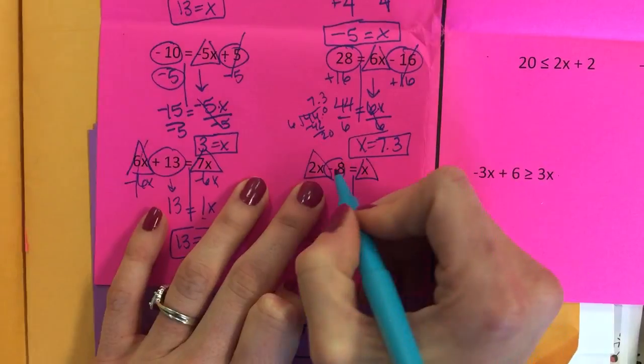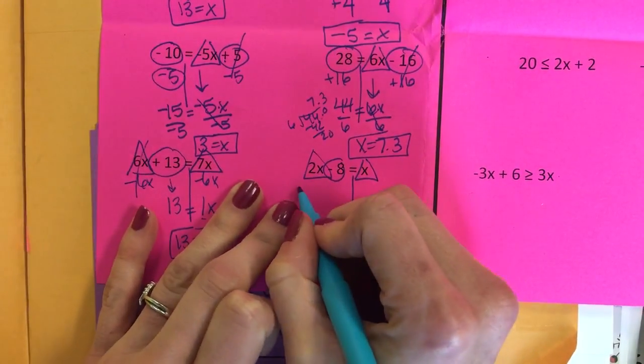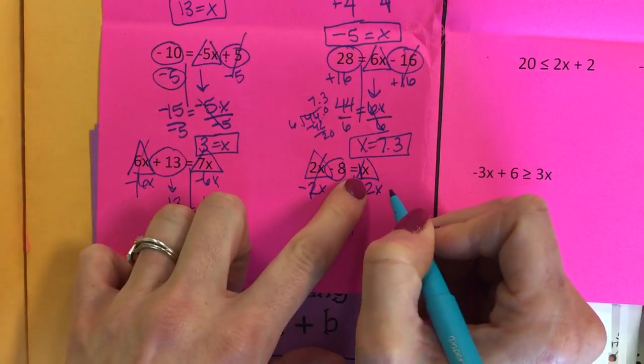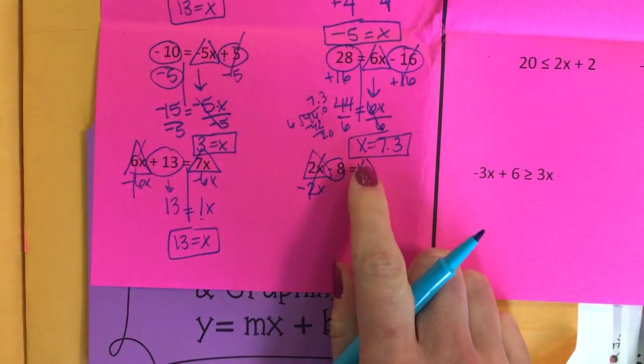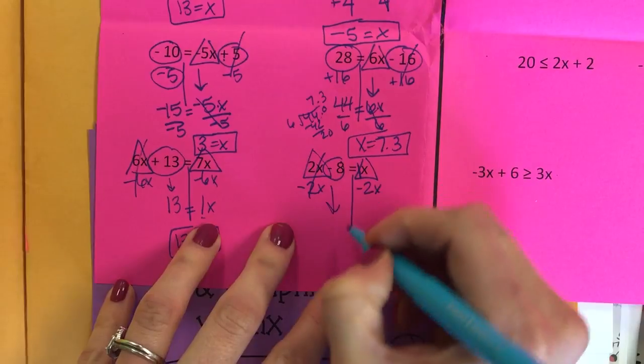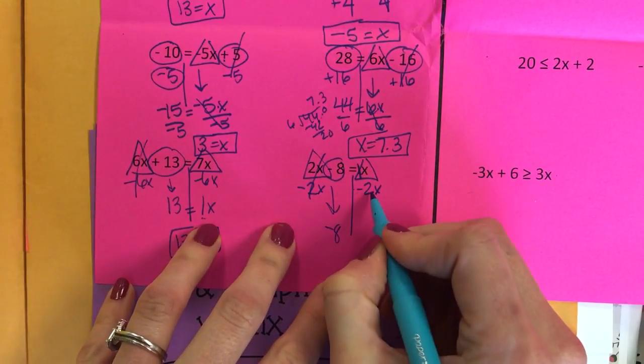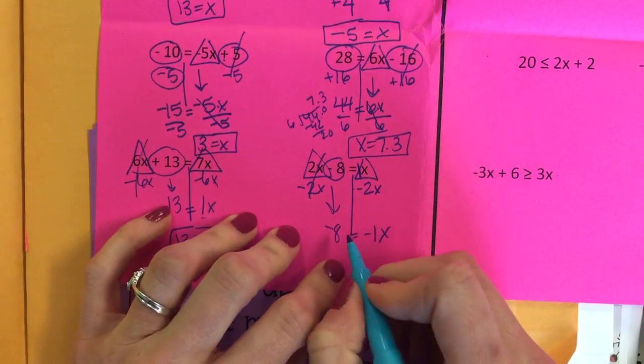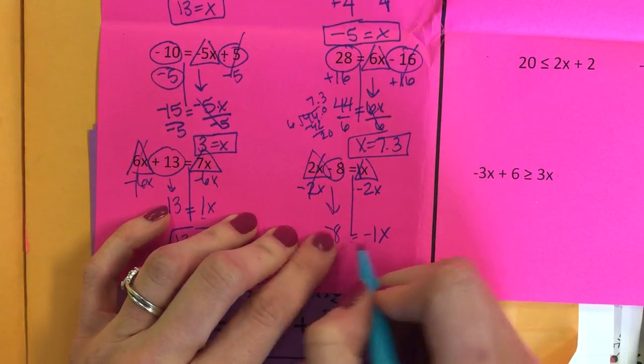And then last one, we've got triangle, circle, triangle. The side with the most stuff. The only triangle is this 2x, so we subtract. Minus 2x. Think about it being 1. Remember, there's an imaginary 1 in front of that. So I'm going to bring down this negative 8. 1 minus 2 would be negative 1. And so you don't want to leave it like that.